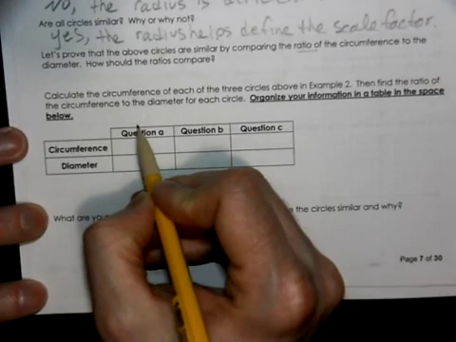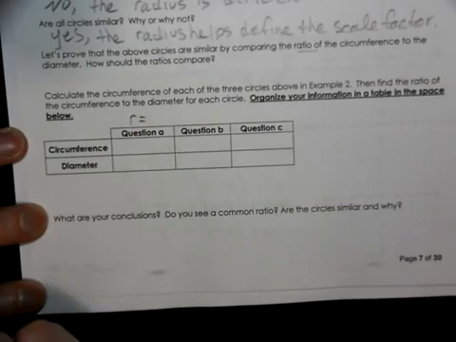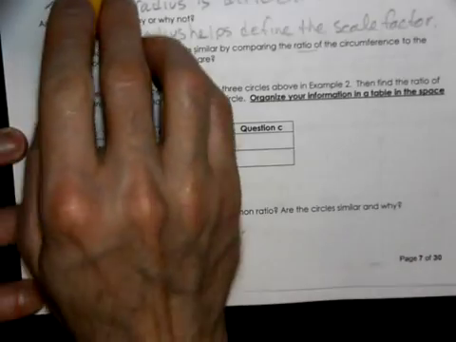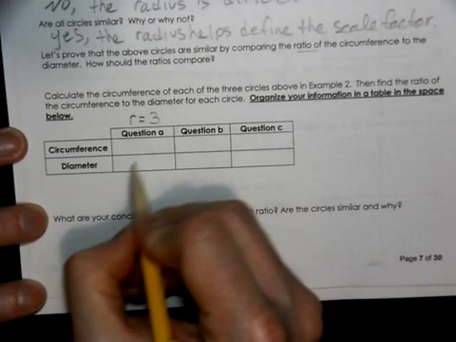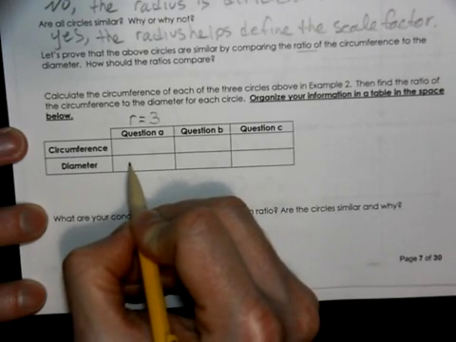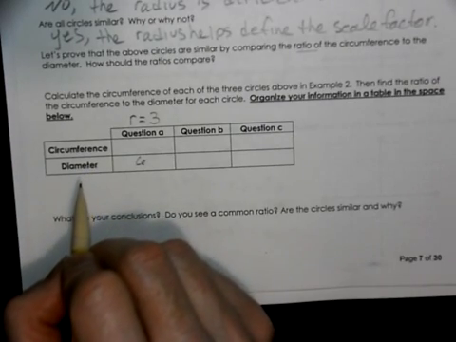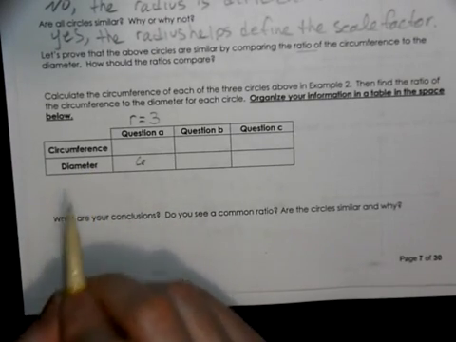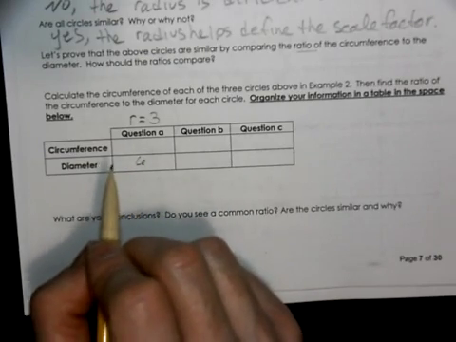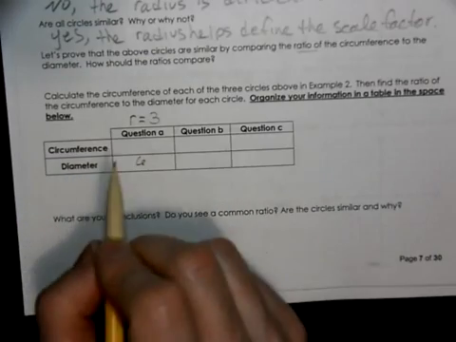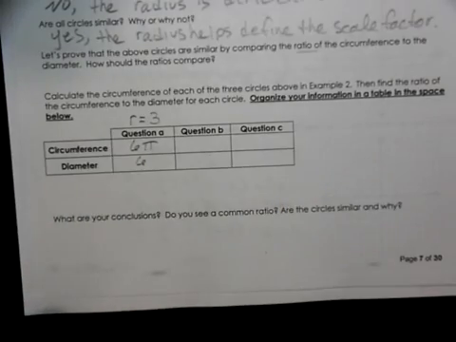So for the A question, what was the radius? We counted 3, so that would make the diameter twice that amount. And the circumference is 2 pi r. Another way to write circumference is diameter times pi, so 6 pi.